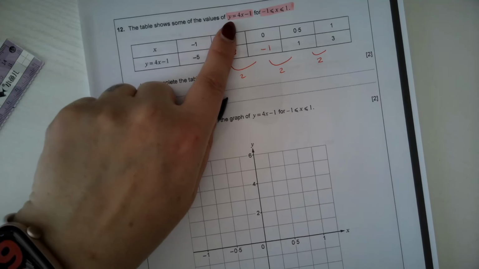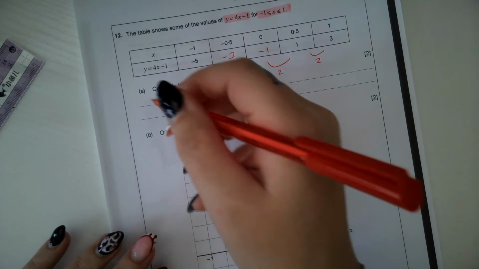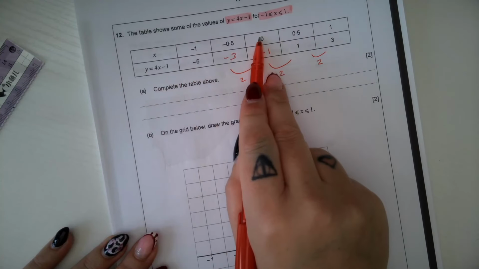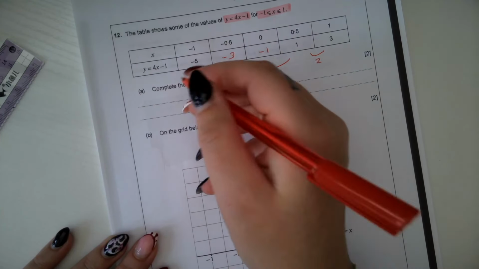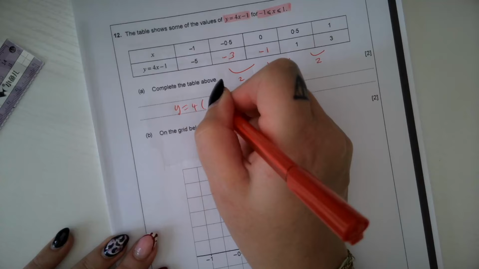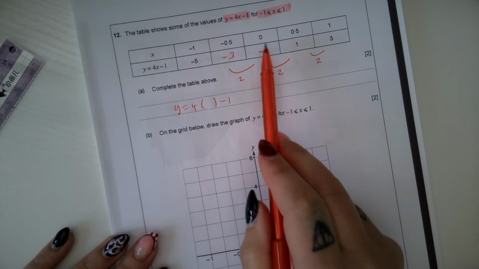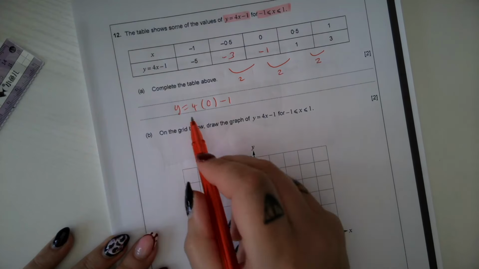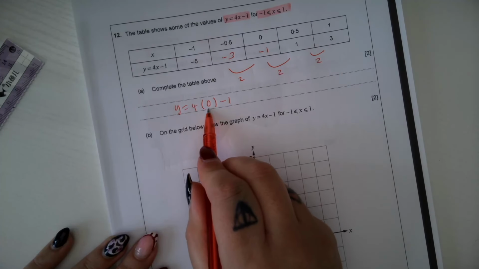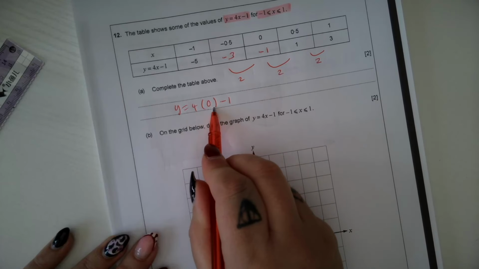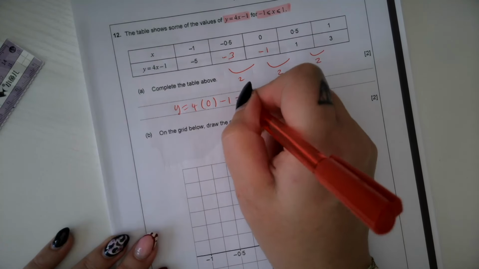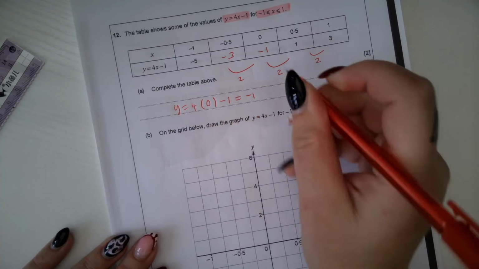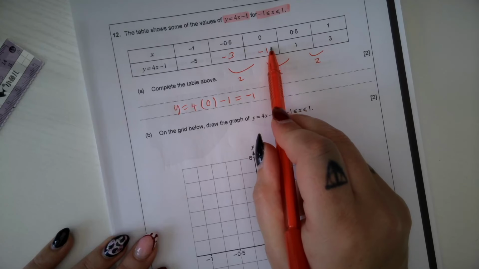The other way that you can do this is you substitute in. So you find y when you substitute in an x value. Here, y equals 4 times something subtract 1. Well, if that something is 0, you put a 0 there. So y equals 4 times 0 subtract 1. Anything times 0 is 0. 0 subtract 1 is -1. So that's where the -1 comes from, okay?